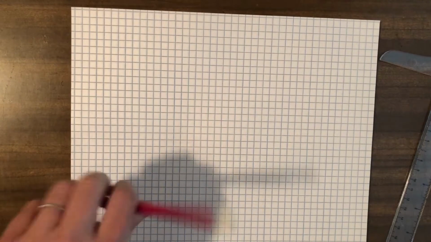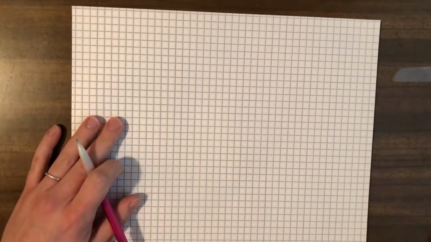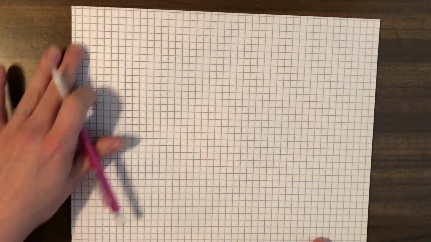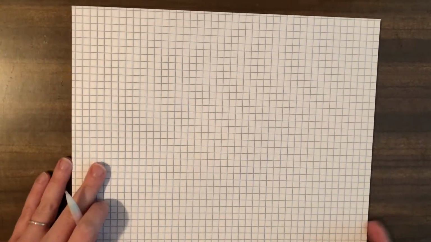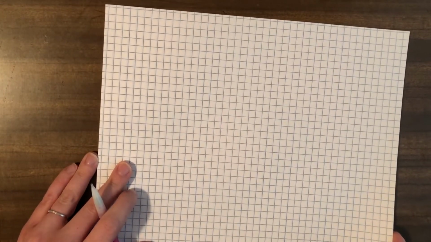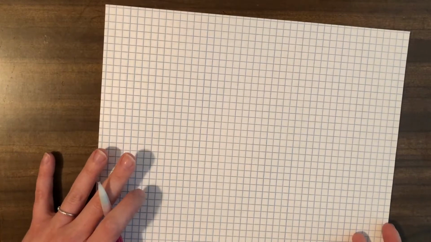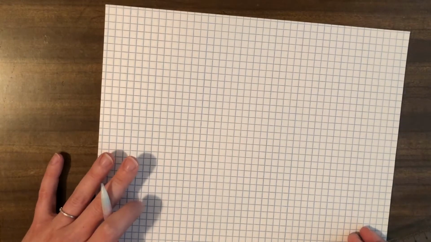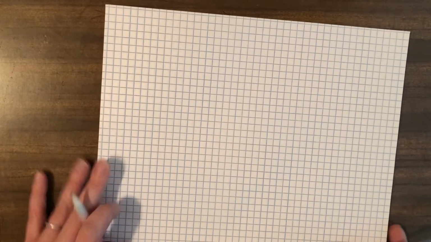Today we're going to be using a pencil, paper, and a ruler. Okay, I have graph paper. Maybe you have some from math or just somewhere around your house. Graph paper works awesome for this, but if you don't have it, regular paper will work as well.